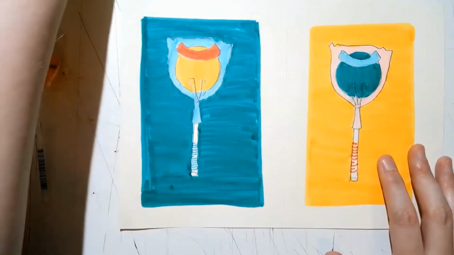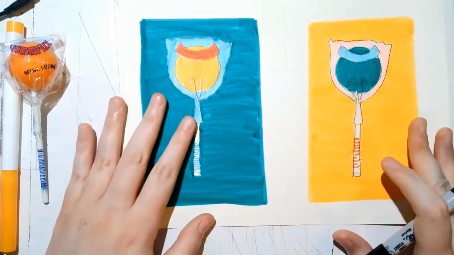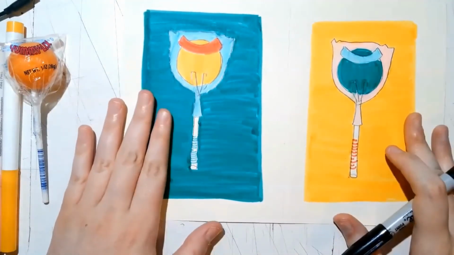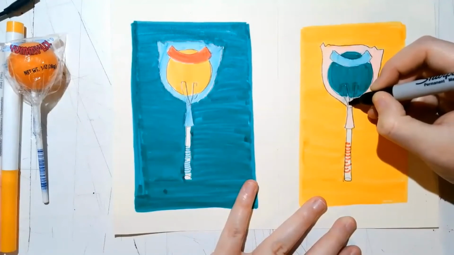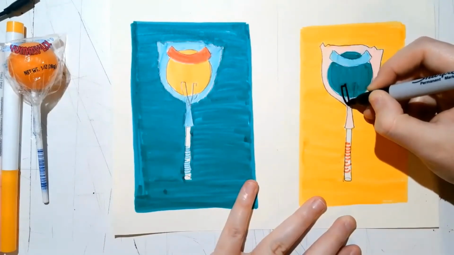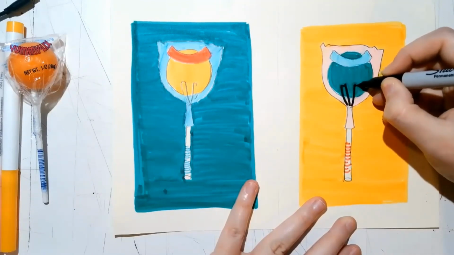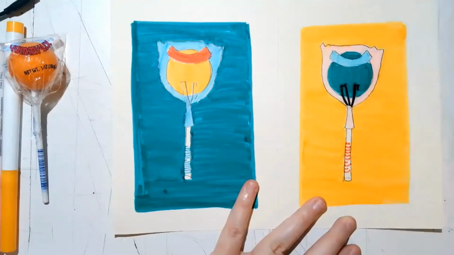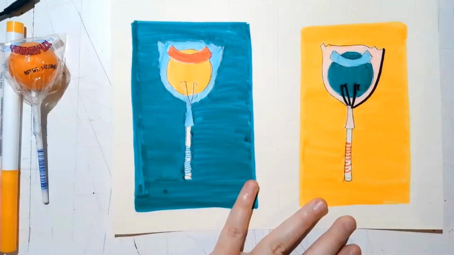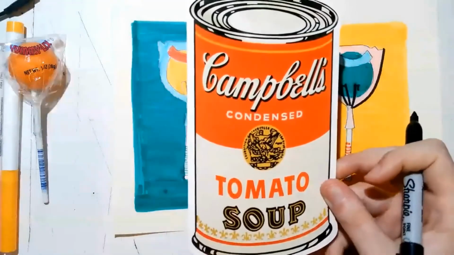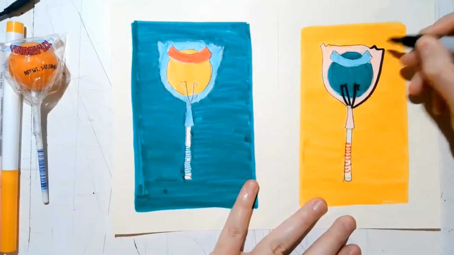Now, the last step to doing a pop art-esque activity like this is to give everything a very bold outline. Now, in the 1960s, artists were very influenced by comic books at the time, which had very bold outlines, and a lot of pop artists, including Roy Lichtenstein, Andy Warhol, as you can see here, had very thick, bold outlines on their artwork, which was influenced by this comic book style.